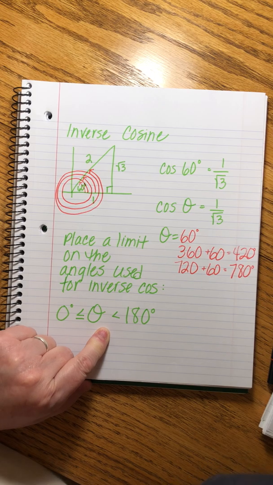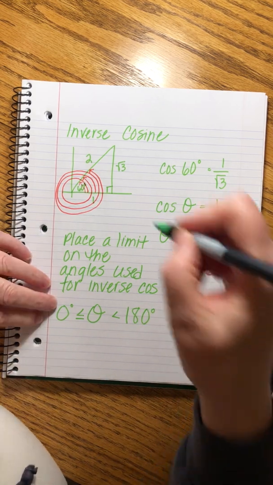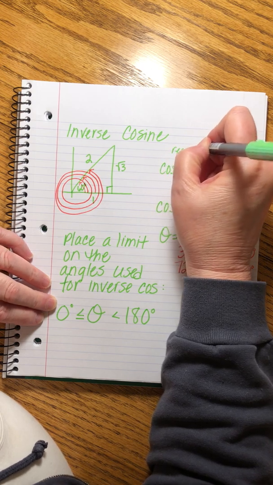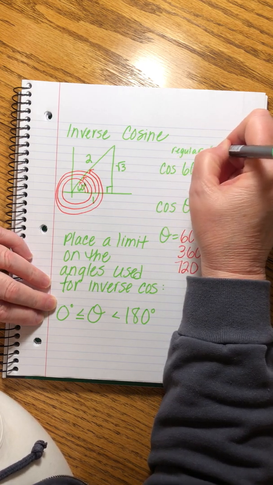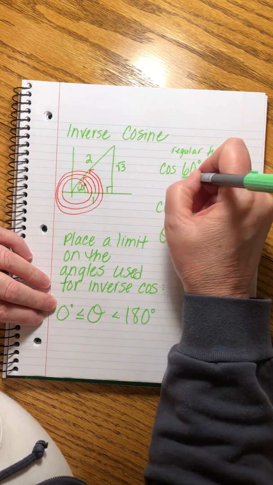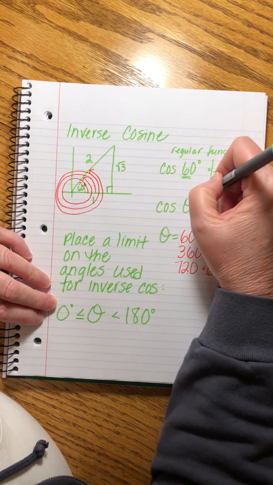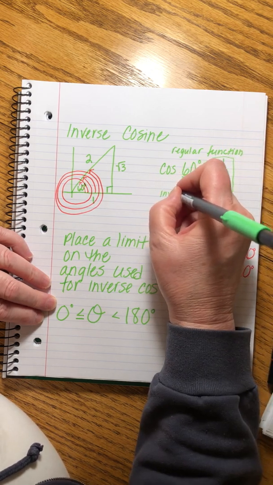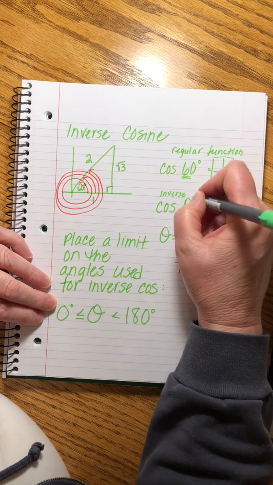All right? So this is a huge favor to us. This is our regular function, right? We know we're given this and then we answer this. And this is our inverse function.